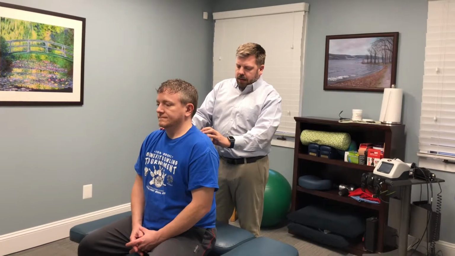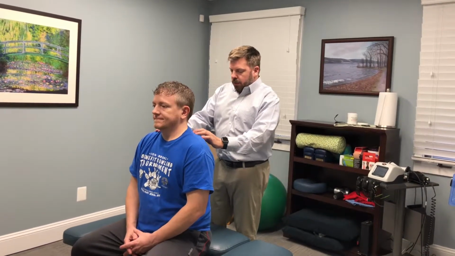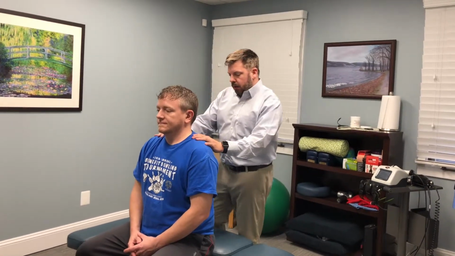Neck pain on the left side here. It kind of starts down by his shoulder blade and extends up to his neck. So let's just go through some range of motion. We'll check out the neck there.